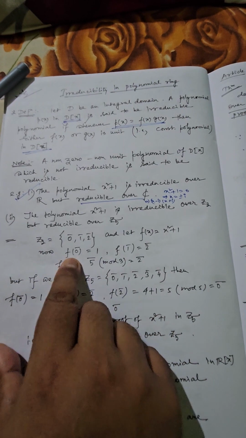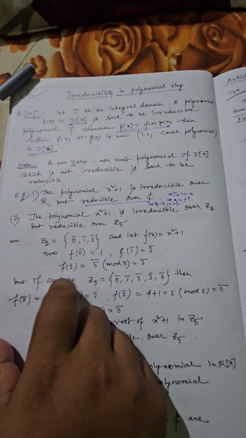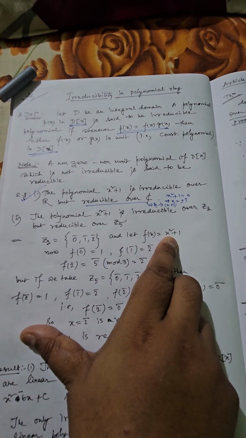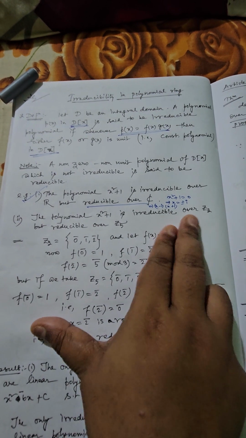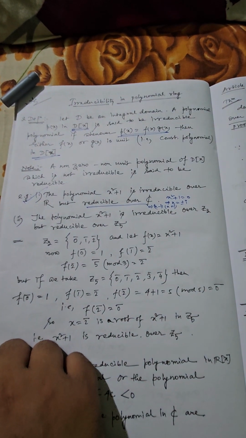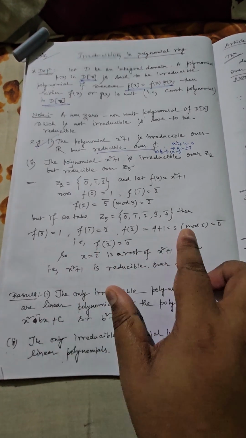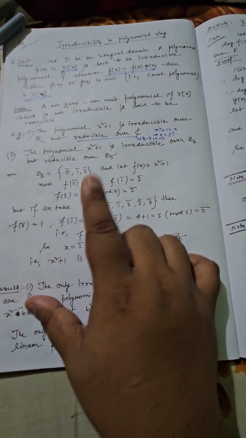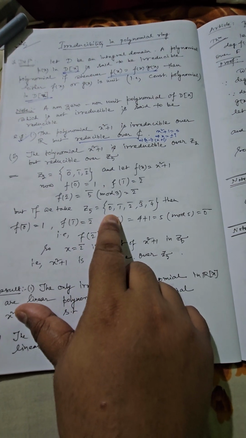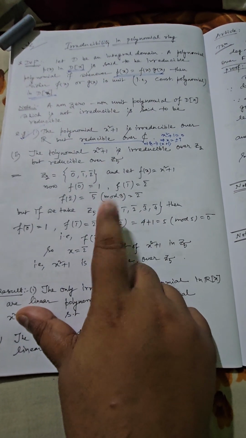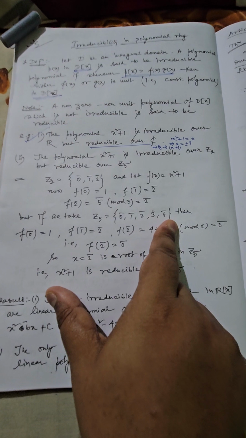So in general, 0 bar, 1 bar, 2 bar is not a root of the given expression f(x), that is supposed to be x square plus 1 over Z3, so definitely we can say it is irreducible over Z3. Now the scenario will be totally changed if we consider Z5, because in case of Z5 you can see the 5 possible residue classes are given by 0 bar, 1 bar, 2 bar, 3 bar and 4 bar.